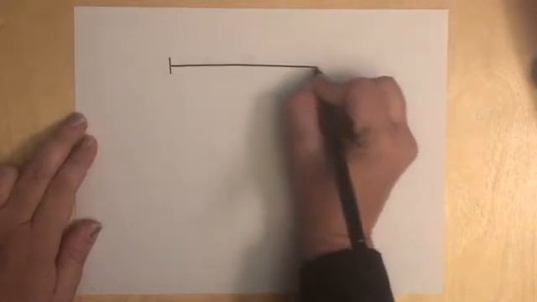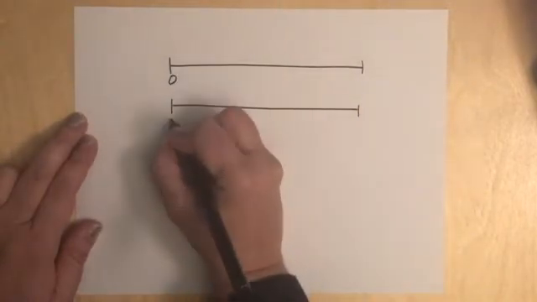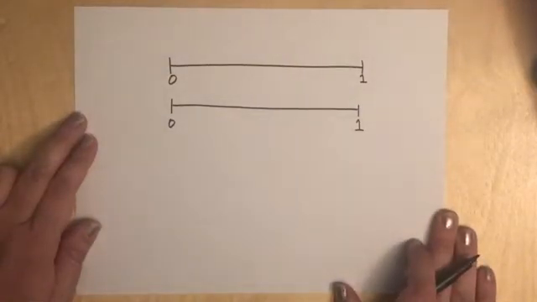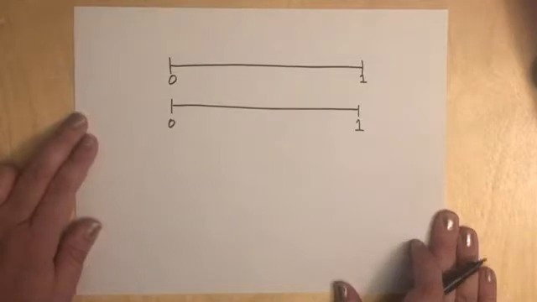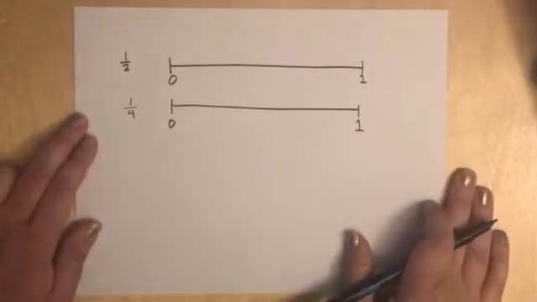Let's get started. On your notes, please draw two number lines the exact same length long, both going from 0 to 1. Now that you have both of your number lines drawn, the purpose of today's lesson is for you to see where equivalent fractions are by using a number line. So on our top number line, I'd like you guys to draw it divided up into halves and label your halves. On your bottom number line, I'd like you guys to segment it into fourths. Go ahead and do that. Press pause and press play when you're done.